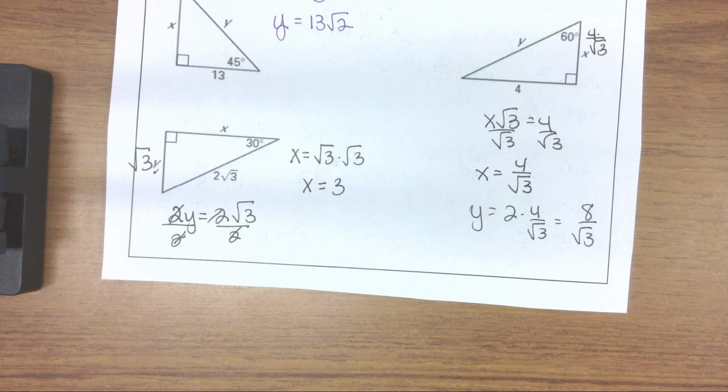Let's talk about how we find missing pieces in triangles. We all have our calculators, right? So if you have a graphing calculator right now, would you go press the mode button? Because there's 2 modes, and to do what we're doing today, we have to be in the correct mode or you can get the wrong answer.